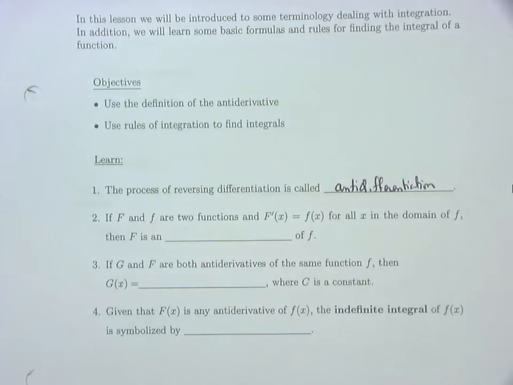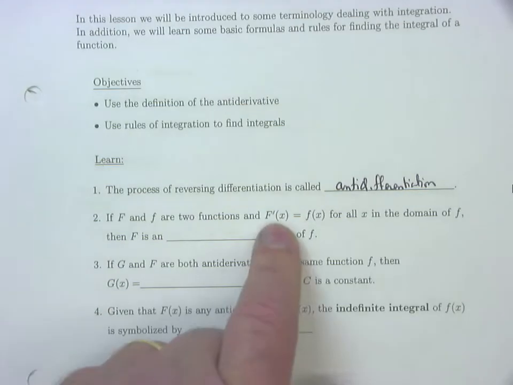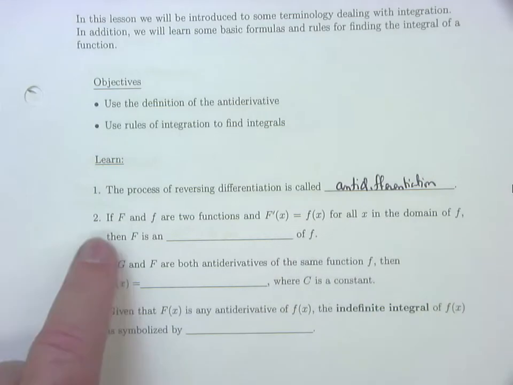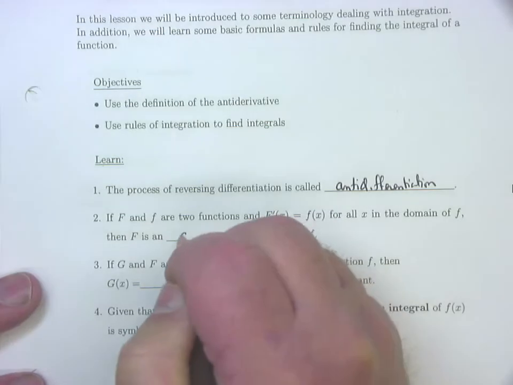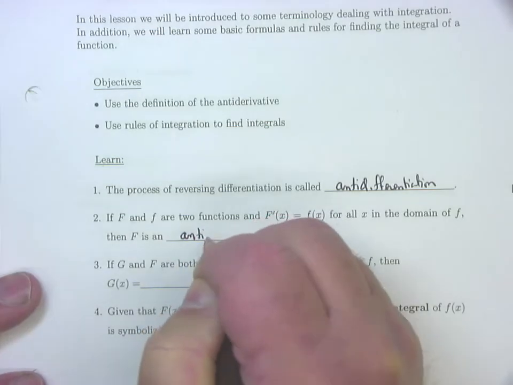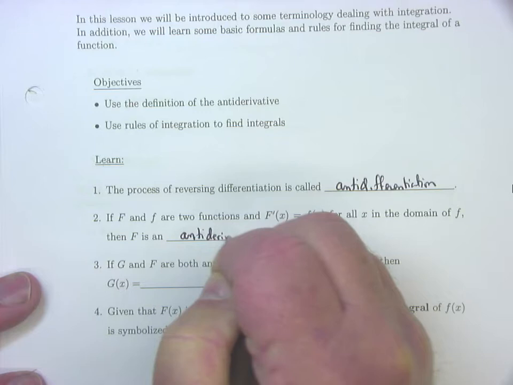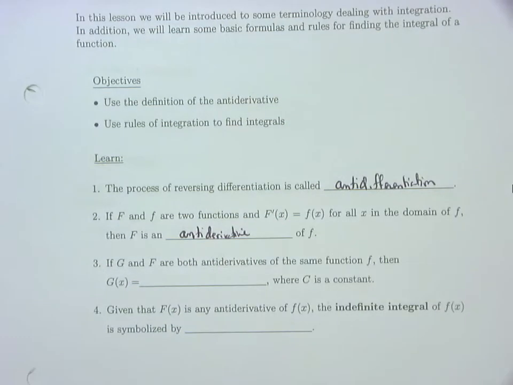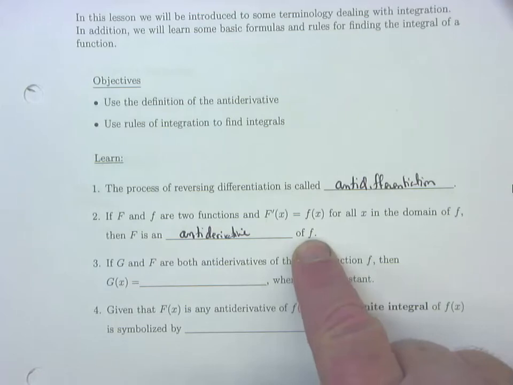If big F and little f are 2 functions, and big F prime of x is equal to little f of x for all x in the domain, then big F is an antiderivative of little f. Remember I just talked to you about this notation of big F's and little f's? When you take the antiderivative or integral of little f, we call it big F.